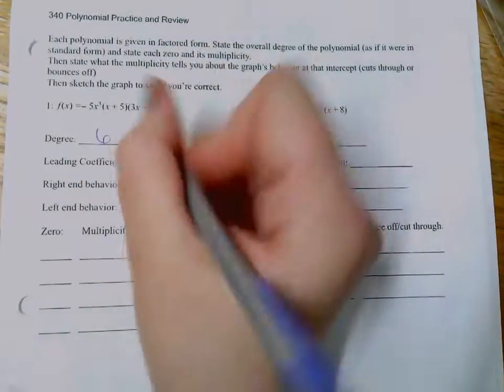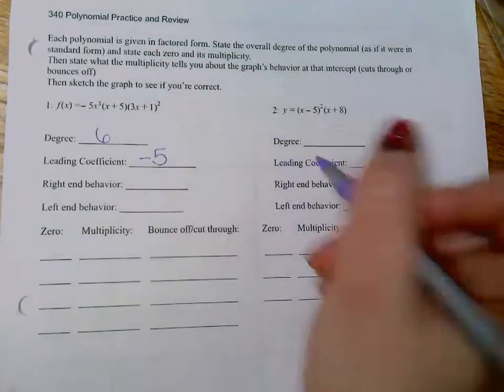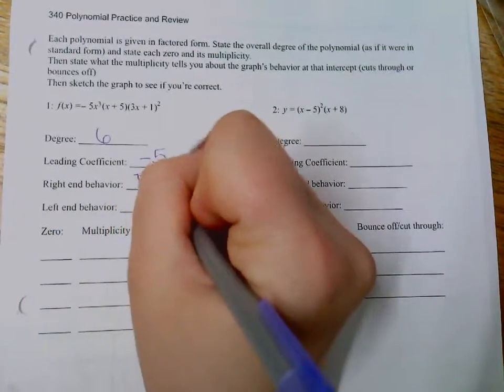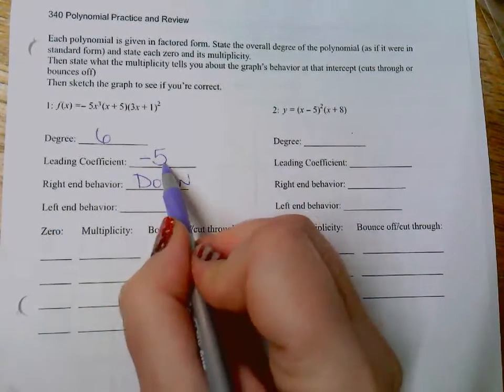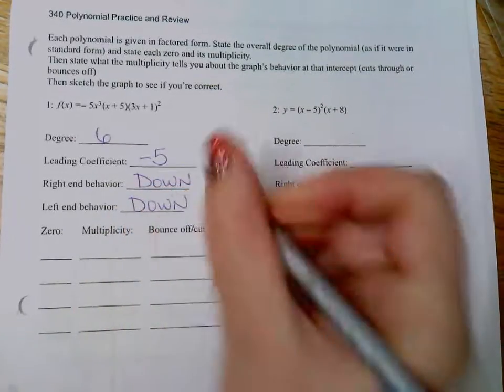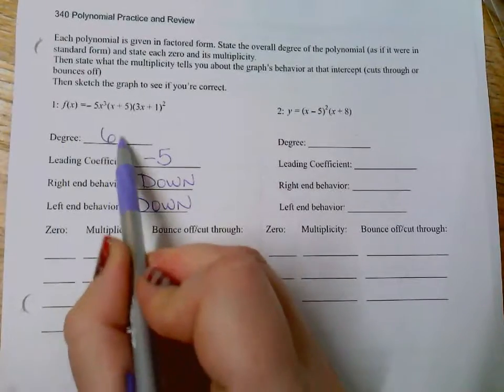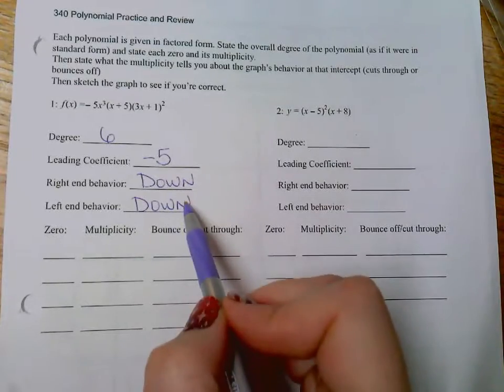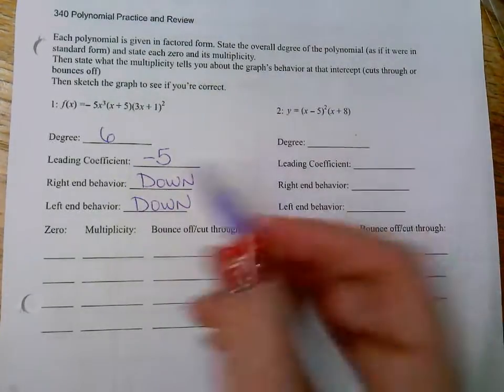The leading coefficient is -5, which tells me that the right end must go down because the leading coefficient was negative. The left end must also go down because the degree is even. So they have to go the same direction when the degree is even.